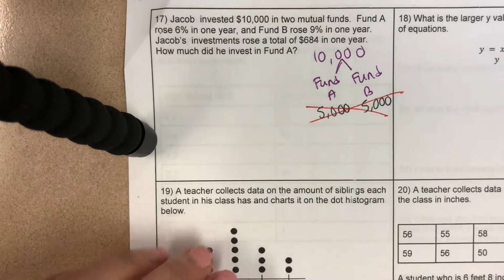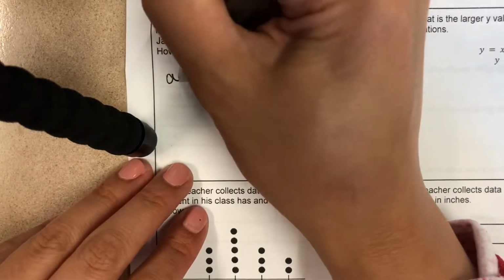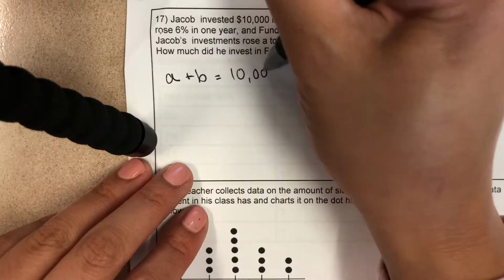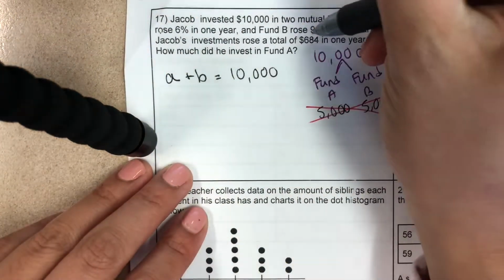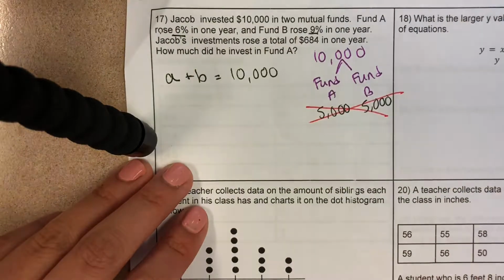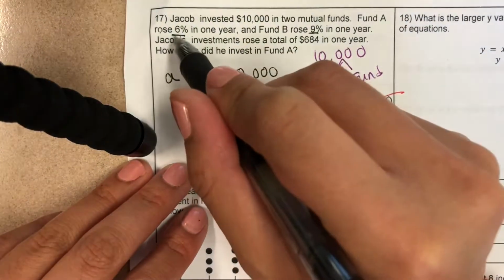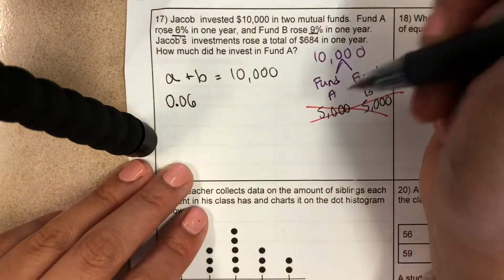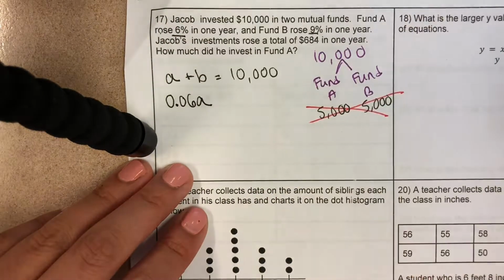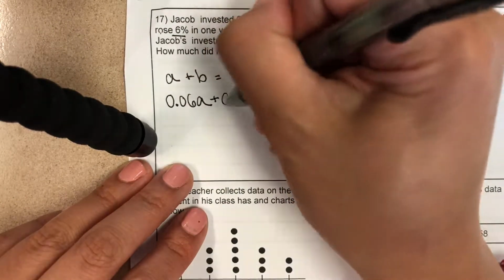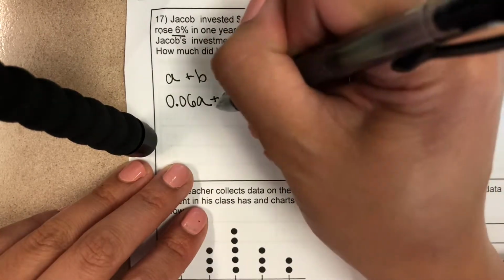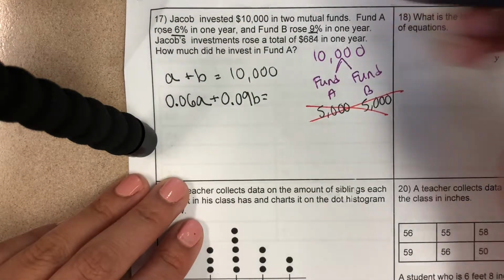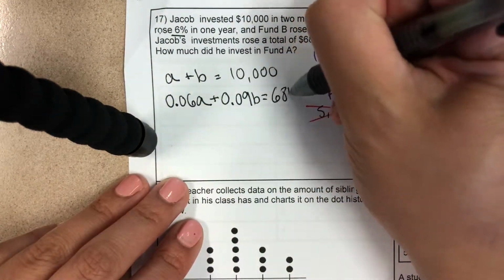So I know because I'm adding them together, the amount of money I put in A and the amount of money that I put in B is gonna add up to equal $10,000. And now they have the percentages that I get from each account. So Fund A rises 6% in 1 year. So I make 6%, 0.06A in Fund A every year. The percentage I make back in Fund B is 9%, so that's 0.09B. And the money that I get back from the investments is equal to 684.